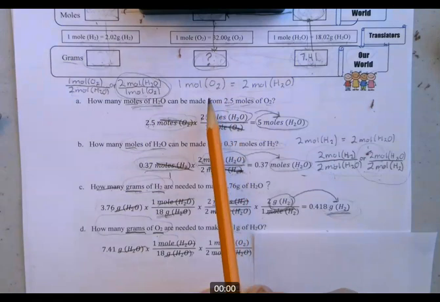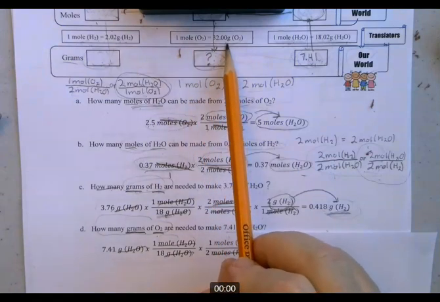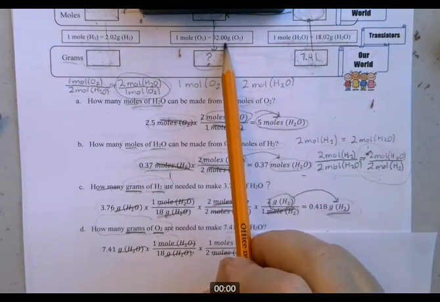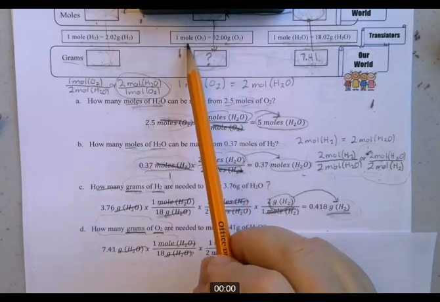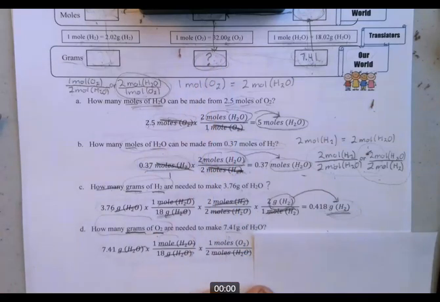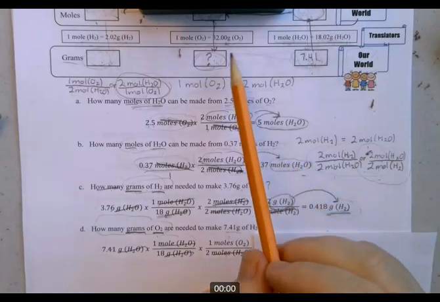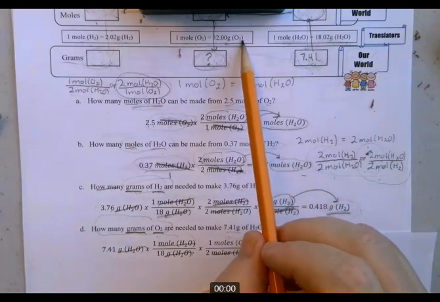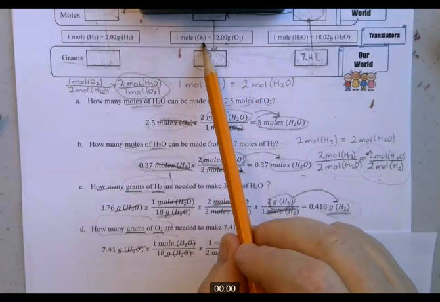So we see that we have 1 mole of O2 over 32 grams of O2, or 32 grams of O2 over 1 mole of O2. We're trying to make moles of O2 disappear and grams of O2 appear in our final answer. That's what we want to know. So which one goes on top? The one that you want to know is the one that goes on top. So we want 32 grams of O2 over 1 mole of O2.